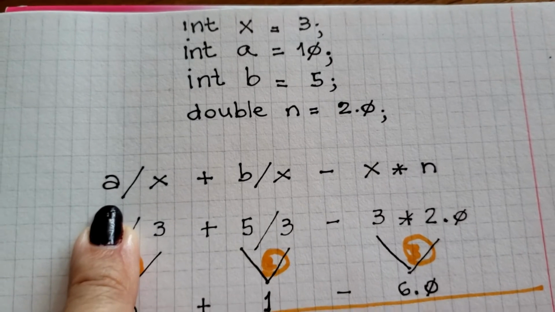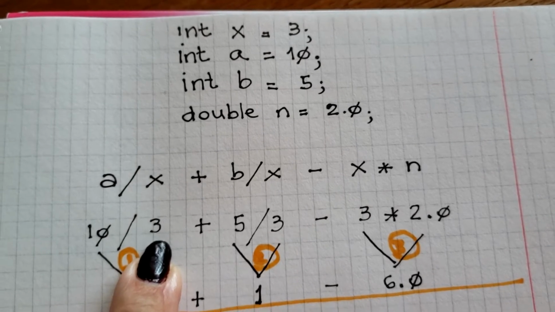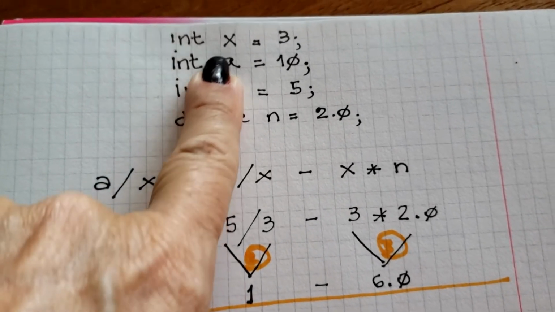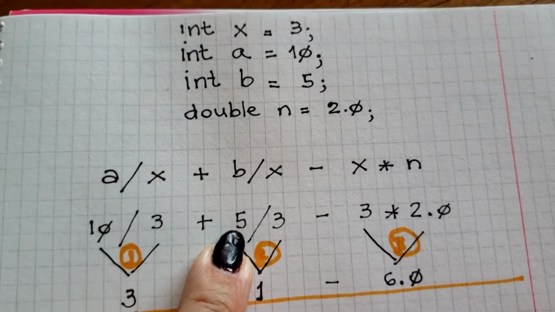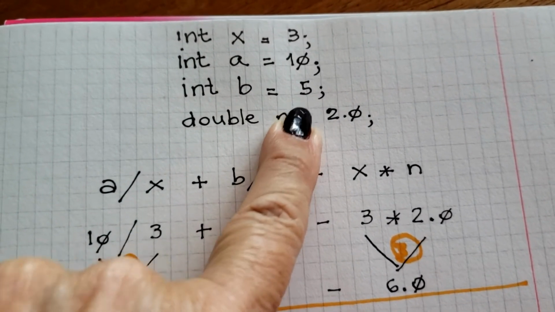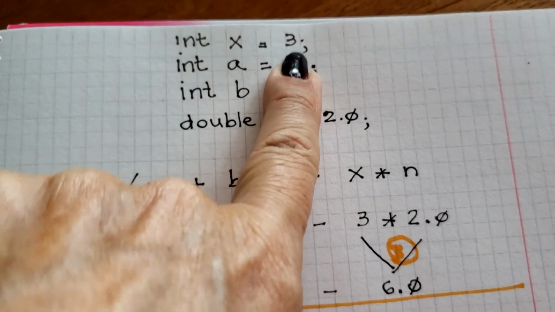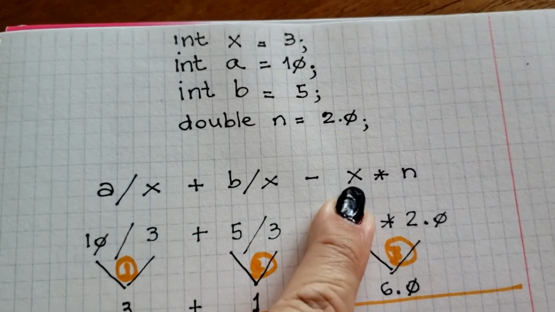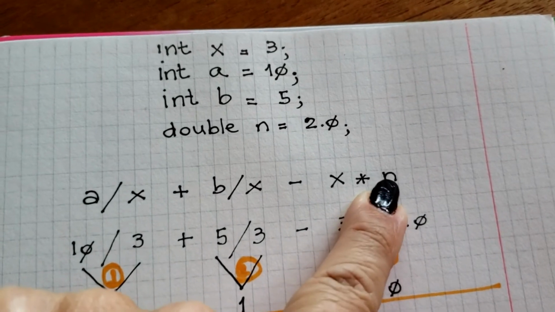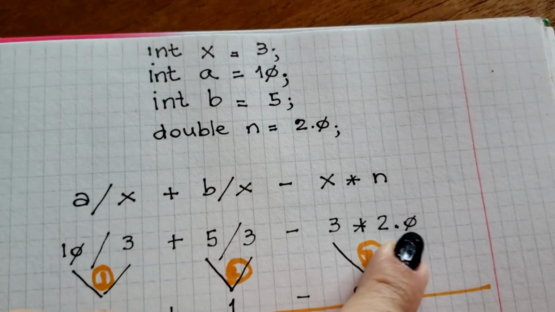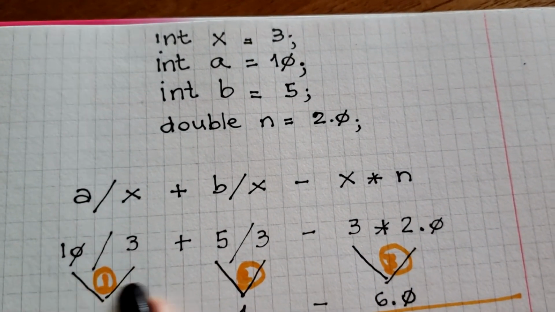So I would replace the variable names with the values that I have in my declarations. So a is 10, so I would spell it out, 10 divided by 3, which is the value of x. X has a 3, so I would spell out 3, plus the value of b, which is 5, integer, divided by the value of x, which is 3, integer, minus x, which is 3, integer, times n, which is 2.0. So I would have to evaluate the calculation with these values, with these data types.